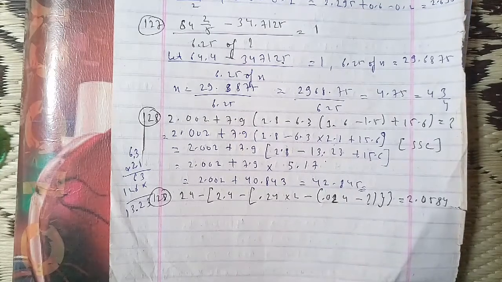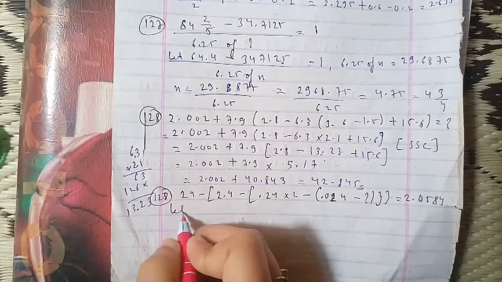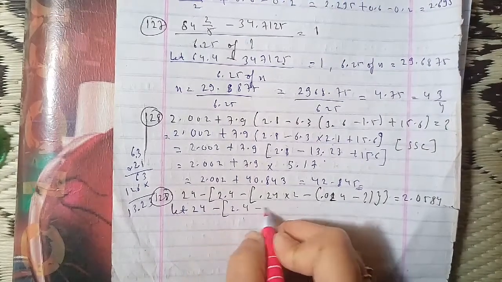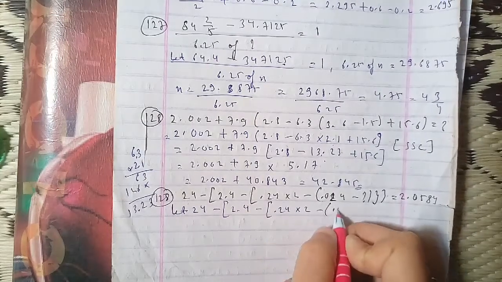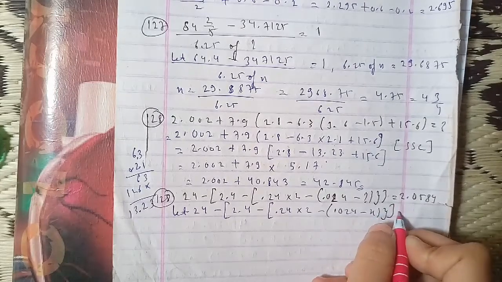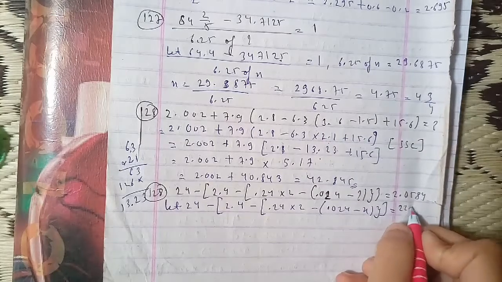And for this we have to solve it out. The question is 24 minus 2.4 minus 0.24 into 2 minus 0.024 minus x equals 22.0584.